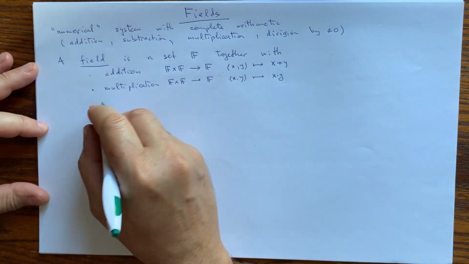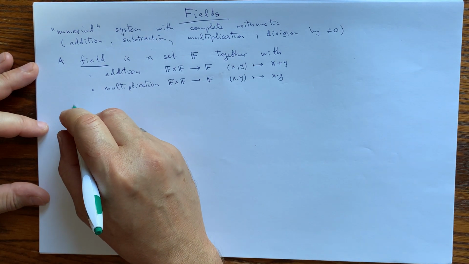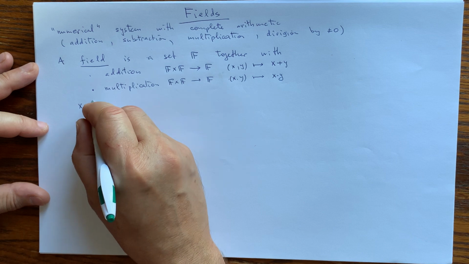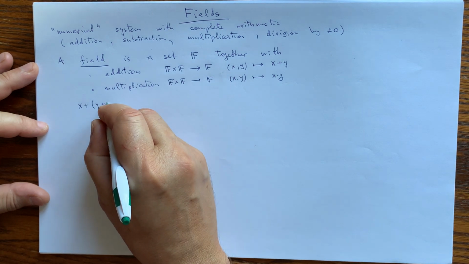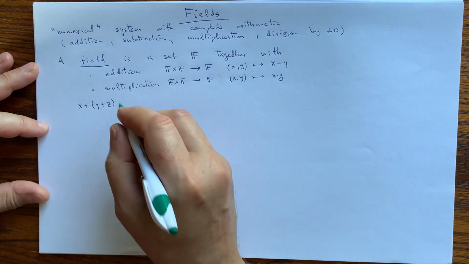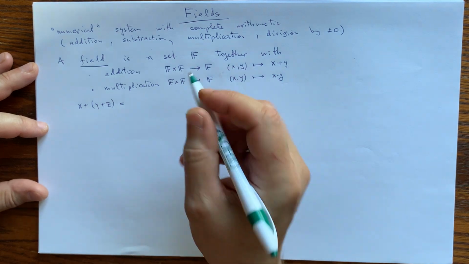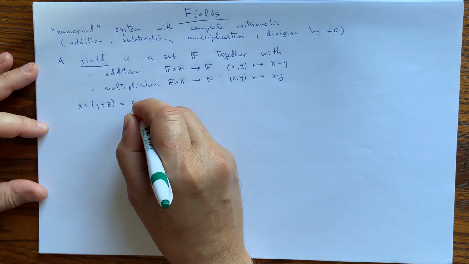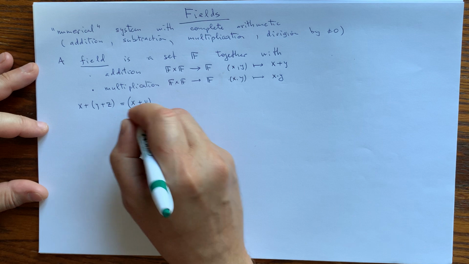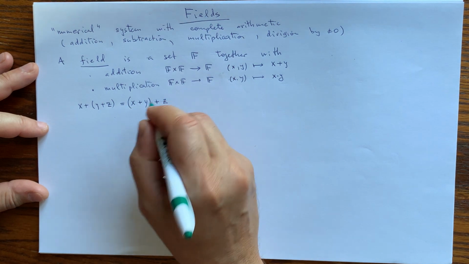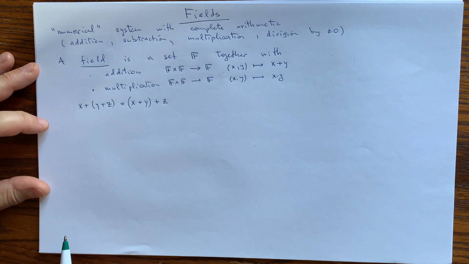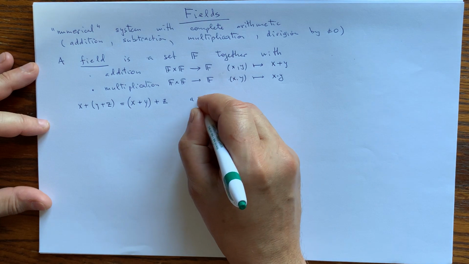So the first condition for addition is associativity. If we have three elements and we want to add them, it doesn't matter which pair we add first and then which third we add after, the result has to be the same.